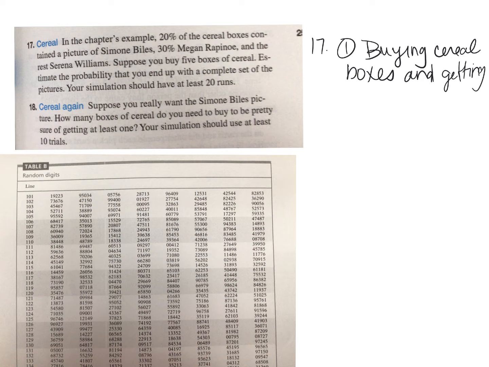It's a picture, it's a little card, whatever. Tomorrow's the great shakeout, so. For some reason, I read it as Megan Rapinoe was 10%. So I did 0 to 19 was Simone Biles, and then 20 to 29 was. Okay, so then okay, I see that.